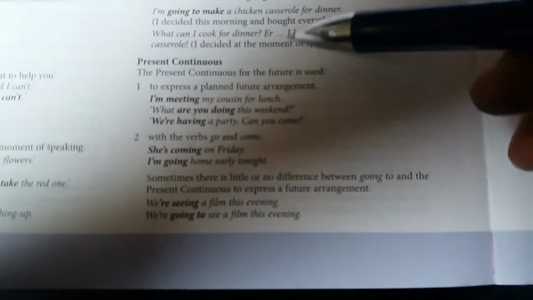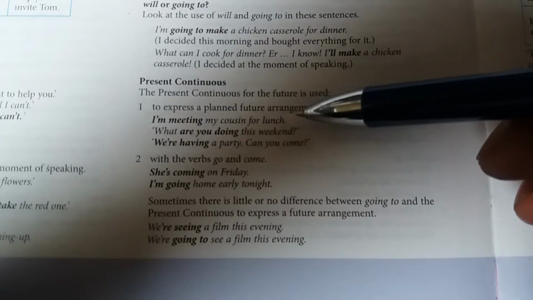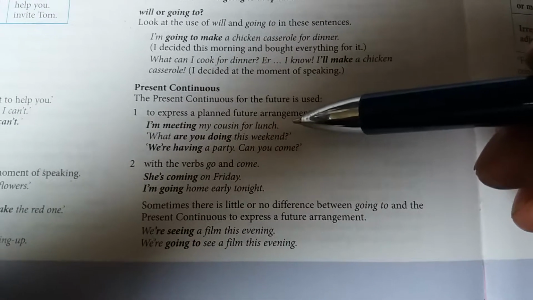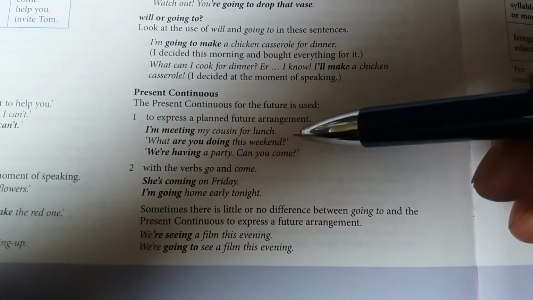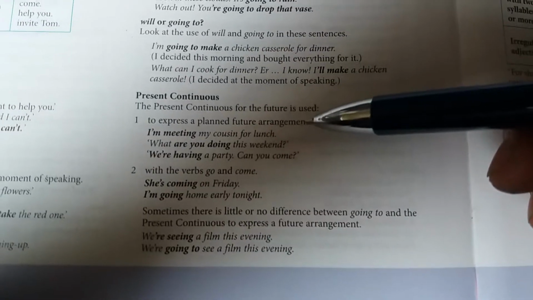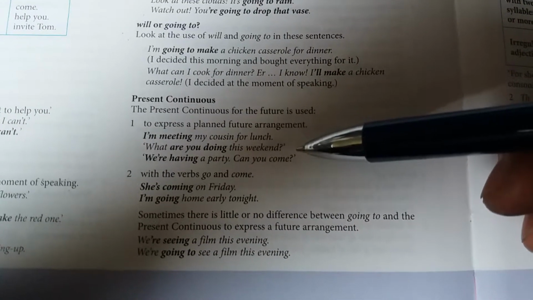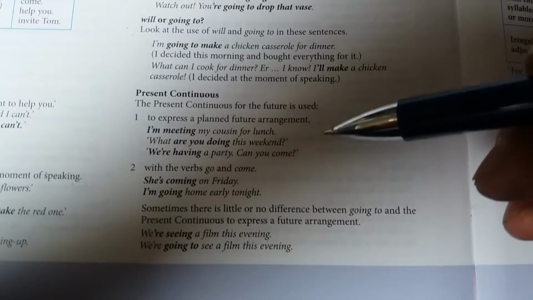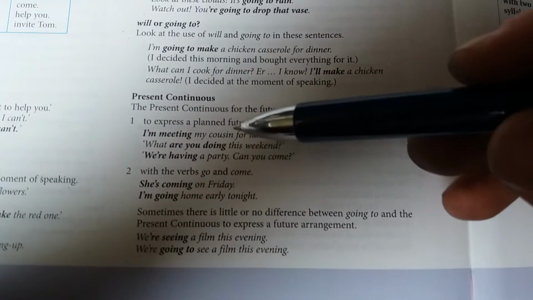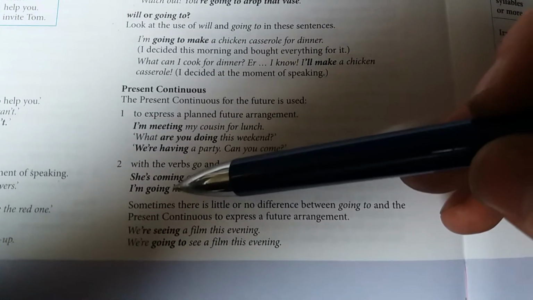So you've got yourself an arrangement, you've talked to your cousin, and you're saying, okay, lunch today is at 12. I am meeting my cousin for lunch later. Today it's Friday, so what are you doing this weekend, near future? Tonight we are having a party. Not we're going to have a party, but we're having a party, near future, and it's going to take place later today.